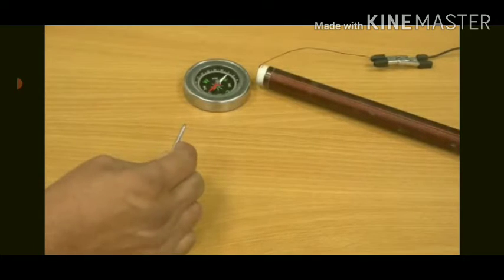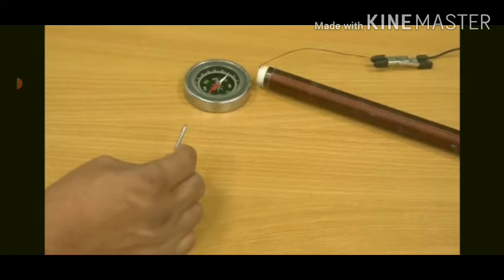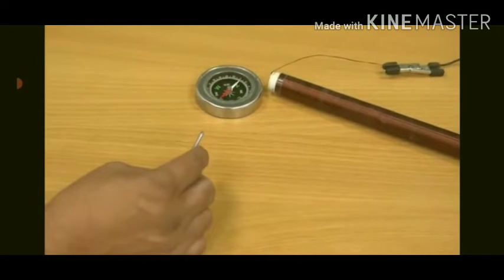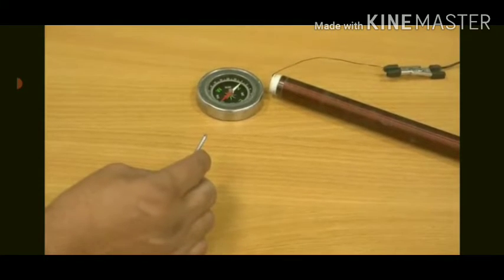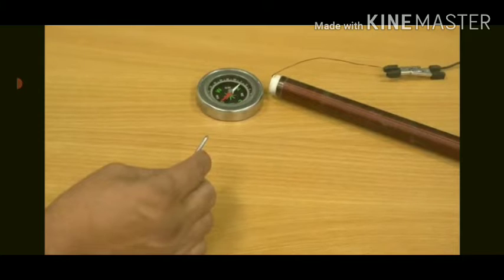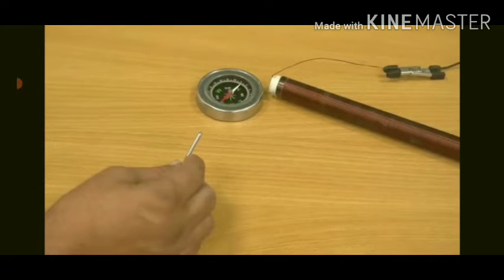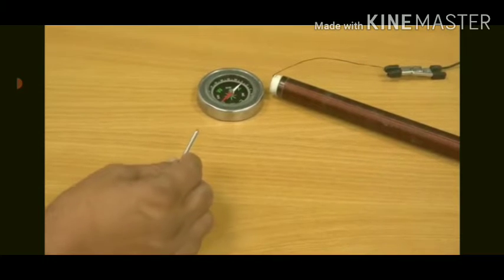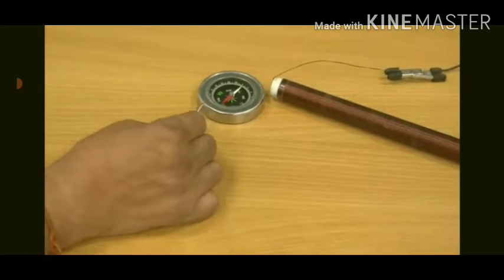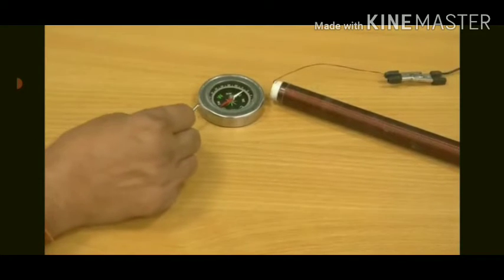That is an interaction between the material and the magnetic field. If you have a solid or liquid material in a magnetic field, then the magnetic field interacts with the molecules and atoms and gets magnetized. Once this nail gets magnetized, it will produce its own magnetic field, and then that magnetic field will exert force on the compass needle and it will deflect.